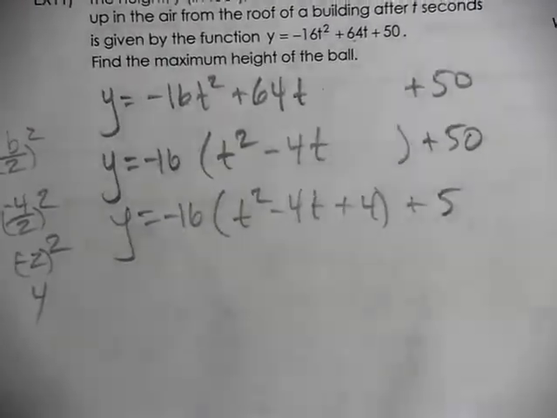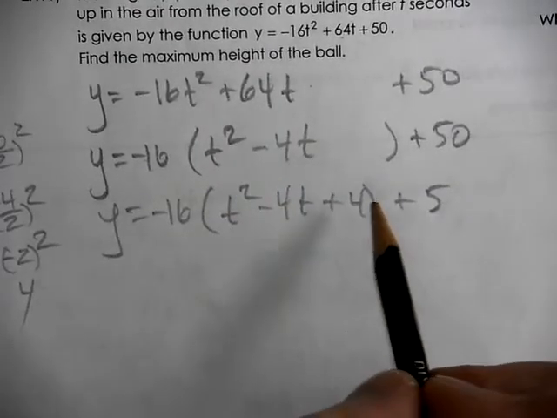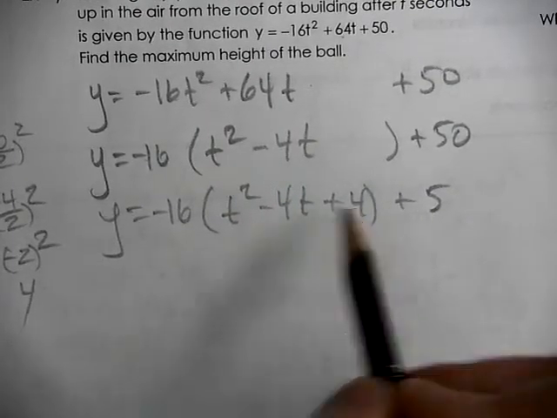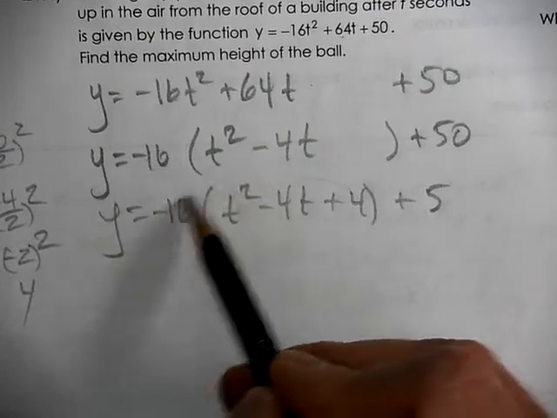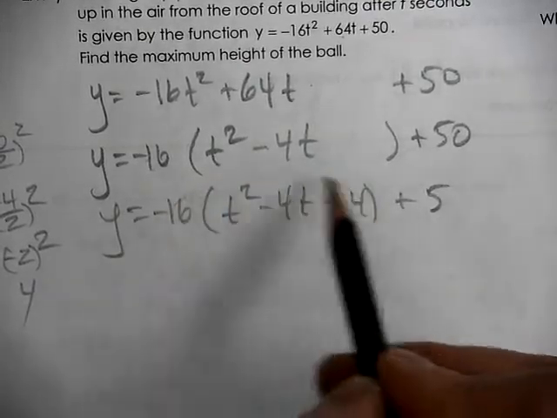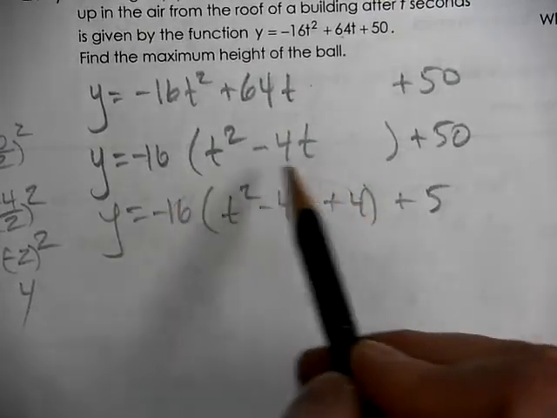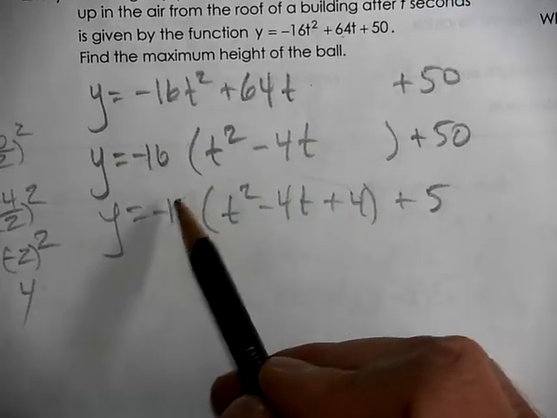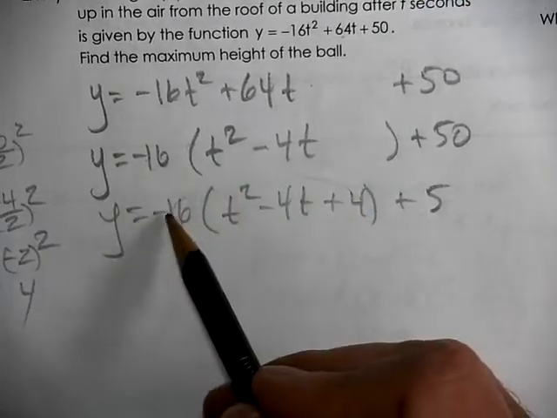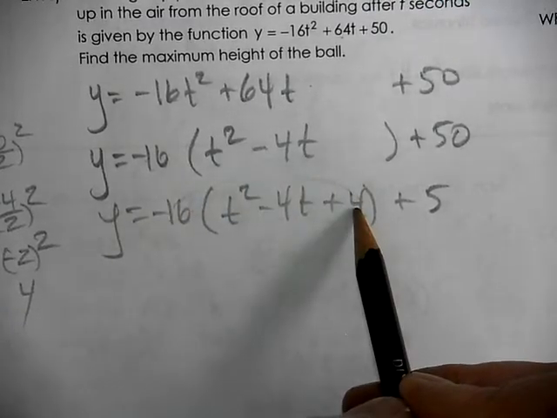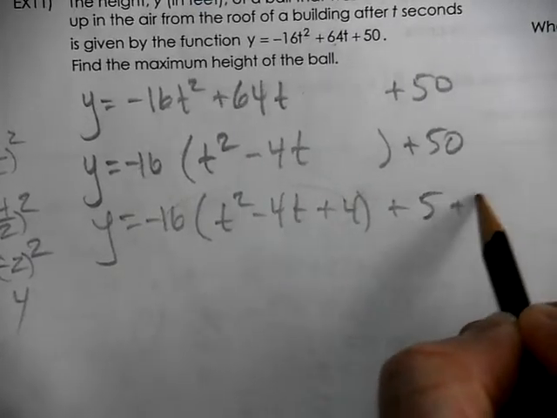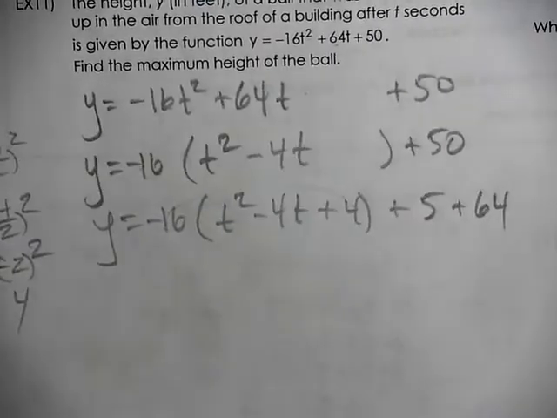Now notice what's going to happen here. By putting a 4 in here, that's really giving us a negative 64, because it's that negative 16 times that amount. That's a negative 64. So I have to add 64 to the right-hand side.